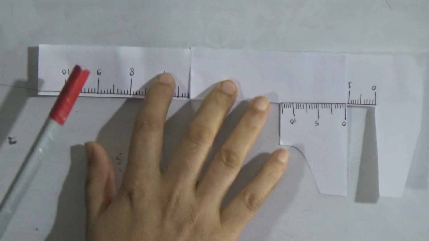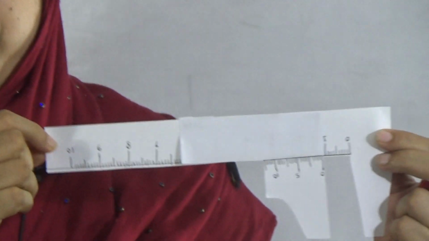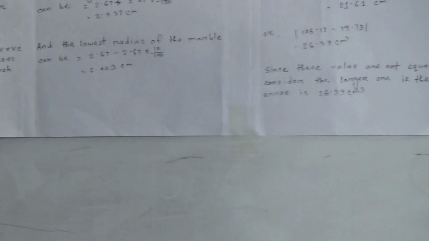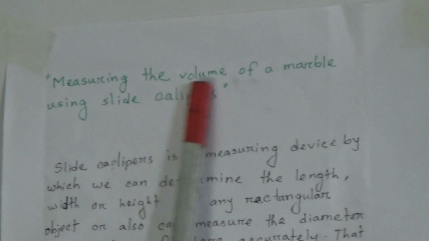My dear students, see, this is the slide calipers and you have to make it with art paper. Okay, next, we can start now. Measuring the volume of a marble using slide calipers.